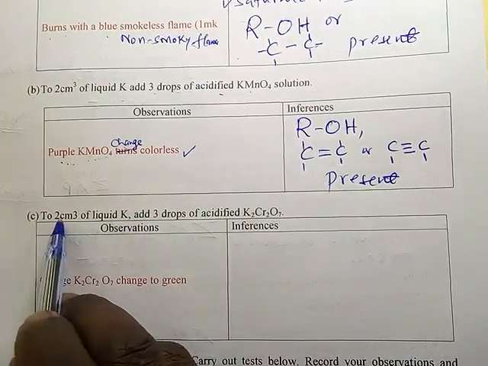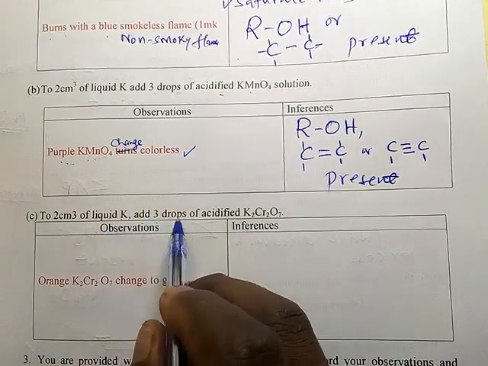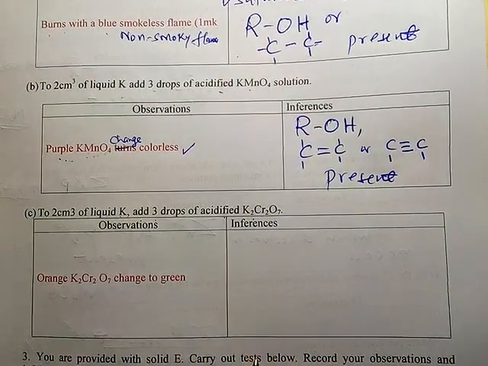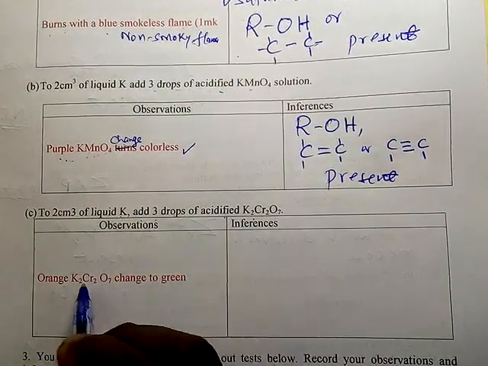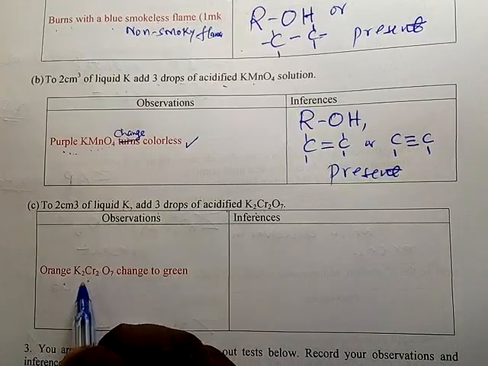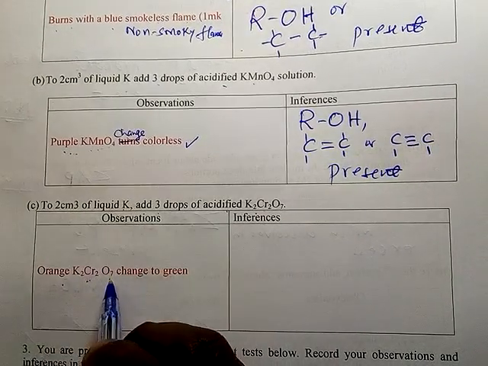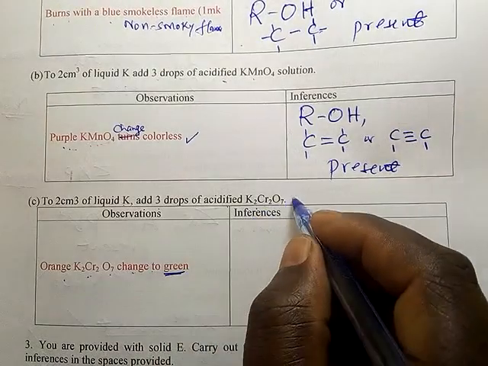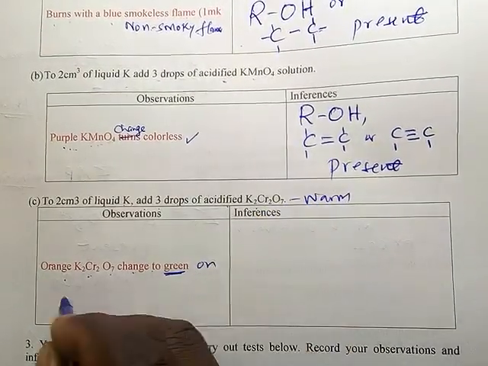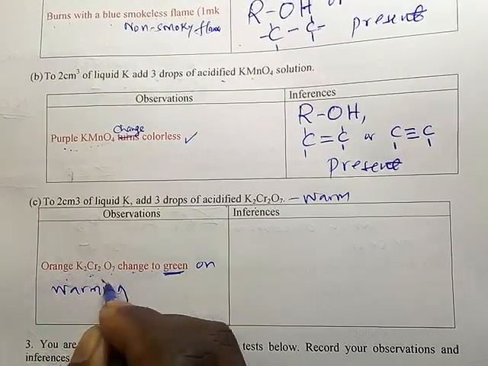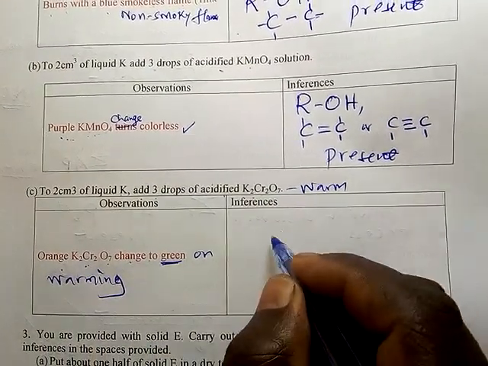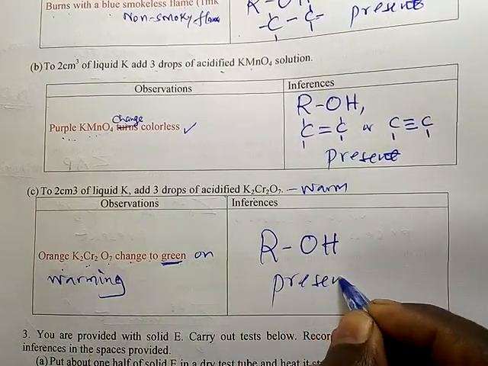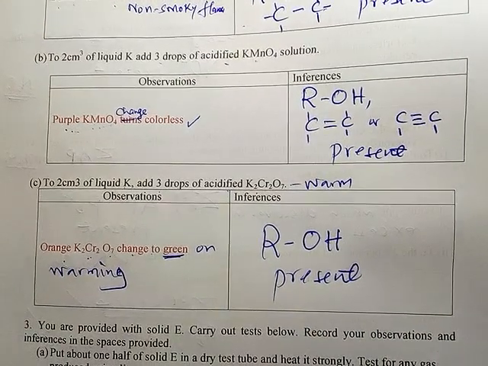To about 20 centimeters cube of liquid decay, add 3 drops of acidified potassium dichromate 6. So we are adding potassium dichromate, which is orange. So the observation is that the orange acidified potassium dichromate 6 changes to green on warming. Then that one confirms that an alcohol is present.